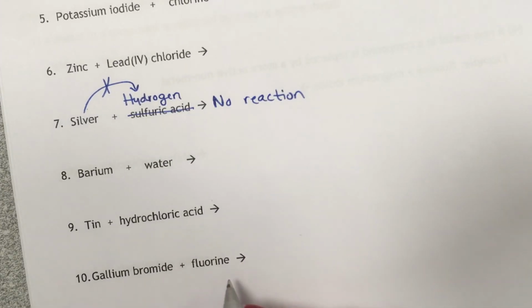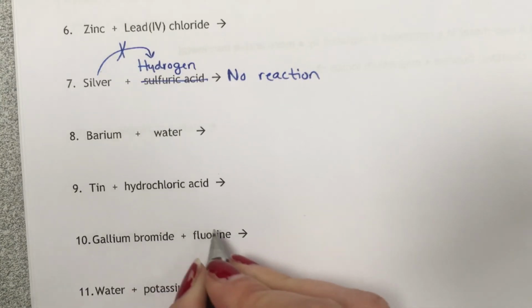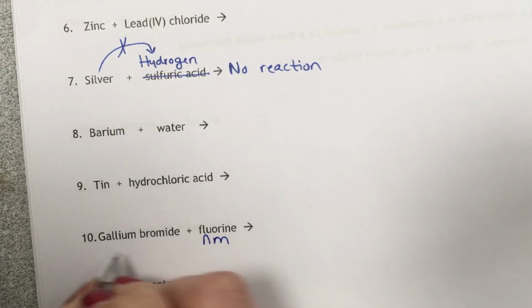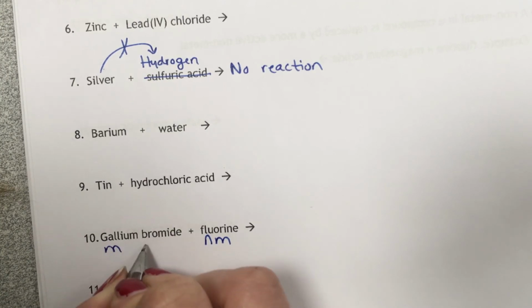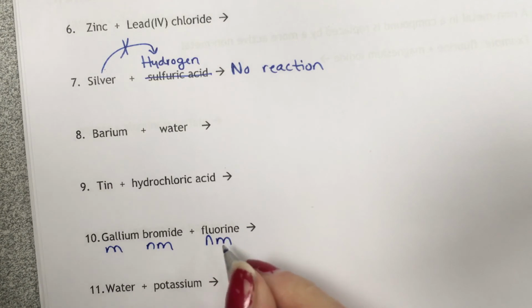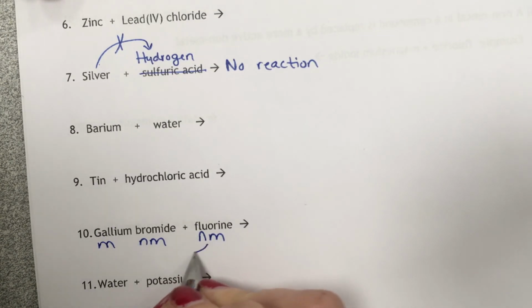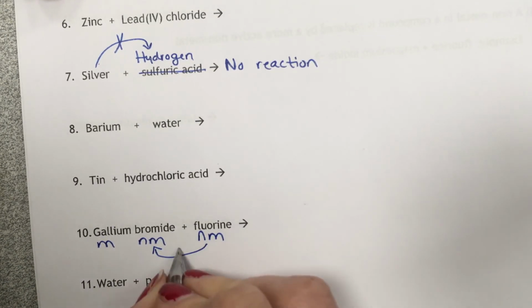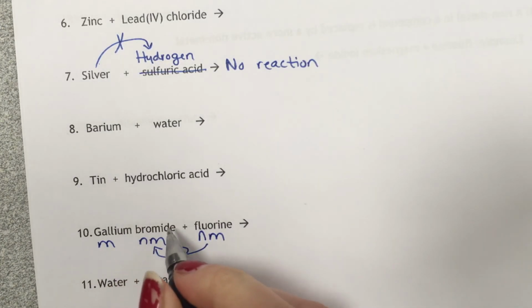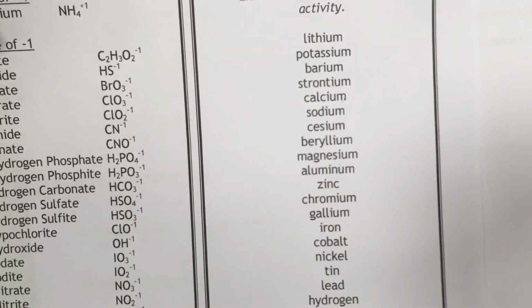Okay, so you notice that the one that's alone is a non-metal. So this is non-metal, this is metal, and this is non-metal. So when the one that's alone is a non-metal, we have to compare it with the non-metal, not the metal, and decide whether or not it's going to take its place. So we have fluorine and bromine that we're going to look at.